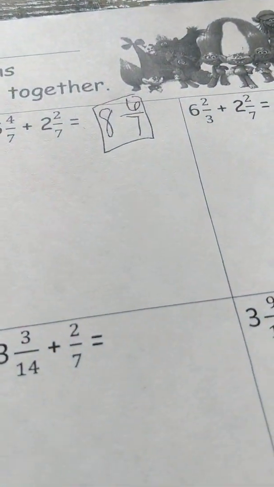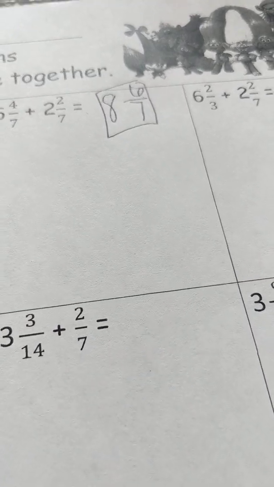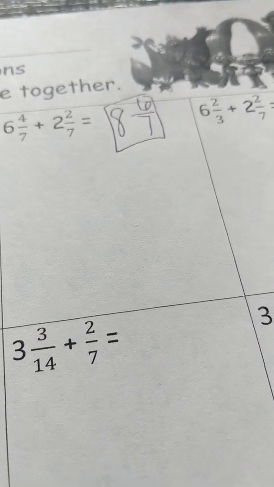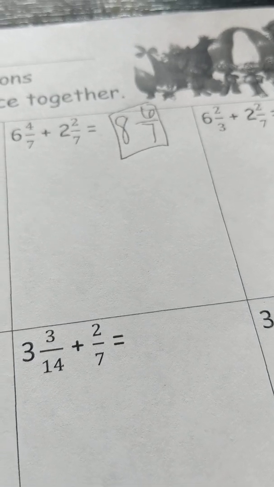So again, make sure that when it's mixed numbers, you don't forget the whole number, because if you put 6/7, that's wrong. It's 8 and 6/7.